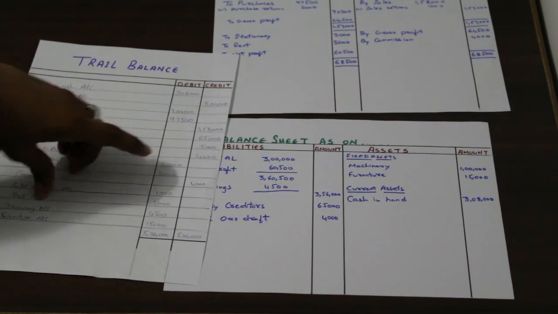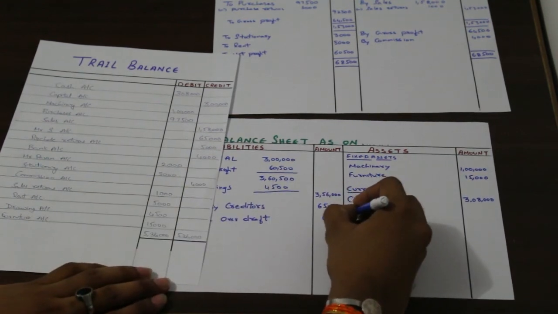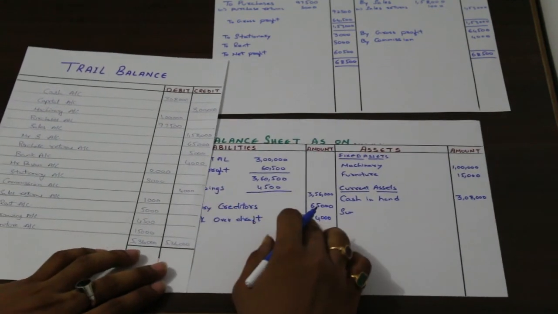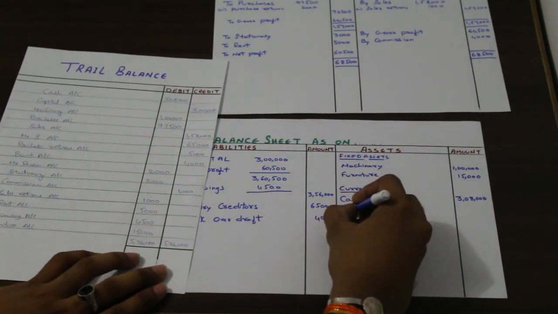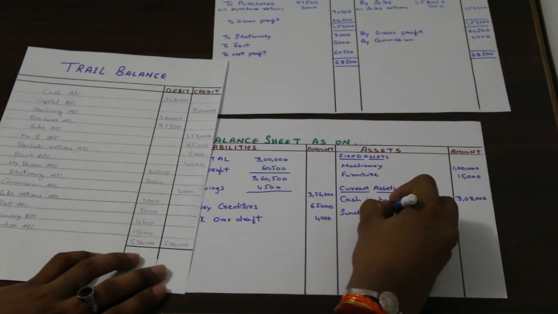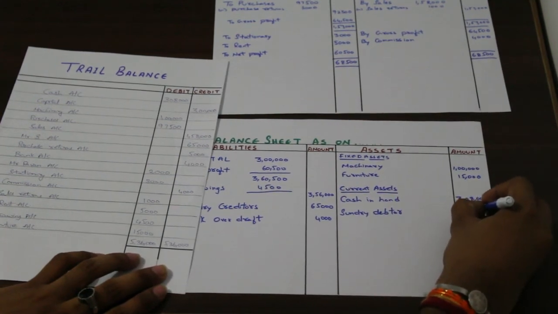He has a debit of 2,000, so we call him sundry debtor. As we call Mr. S account as sundry creditor, here we will be calling Pawan account as sundry debtor. Sundry debtor, the amount of 2,000.